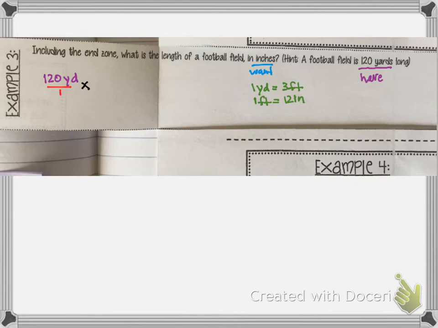So the first thing I want to get rid of is the yards. So that's going to put the yards on the bottom, because yards are on the top, and that's how I'm going to get them to cancel, and the 3 feet on the top. Then I'm going to take the second conversion, and I want inches to be the final answer, so inches need to go on top, so that's the 12 inches, and then we've got 1 foot. Okay, so again, yards cancels with yards, numerator and denominator is how we do our canceling, feet and feet. So I'm left with what I want, which is going to be inches.